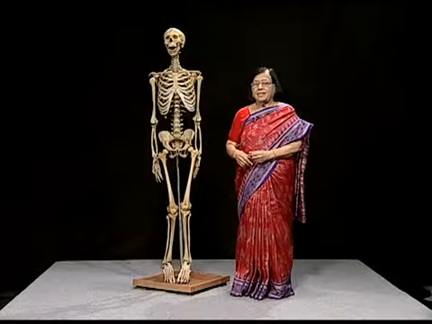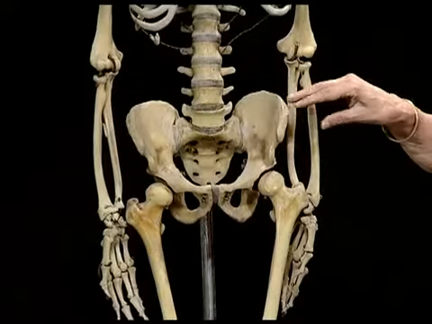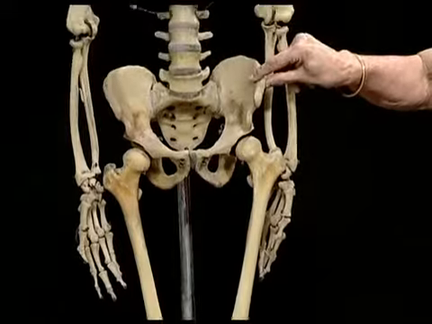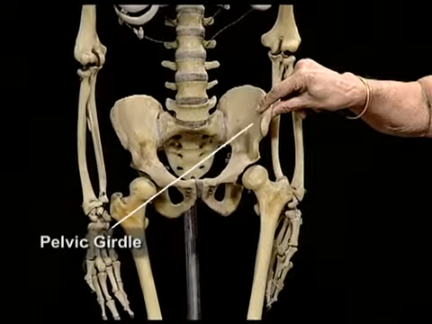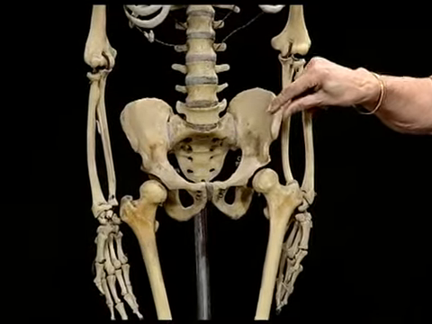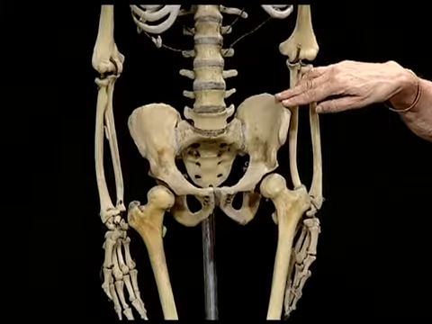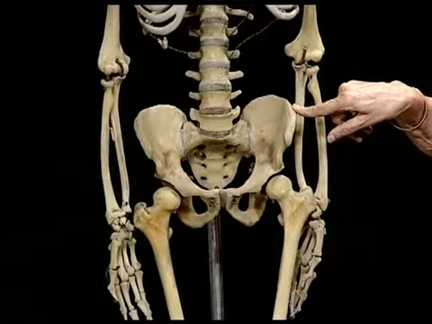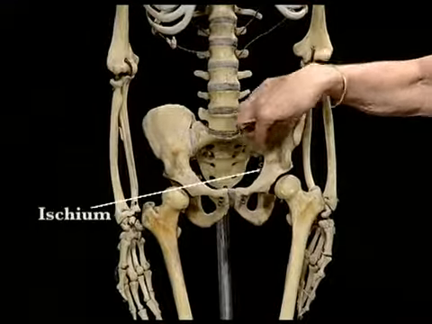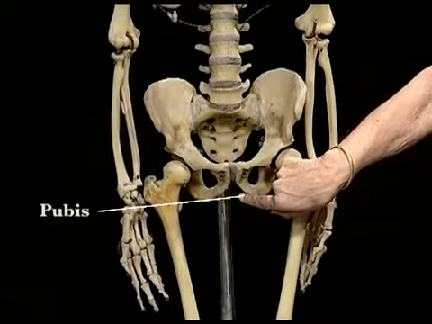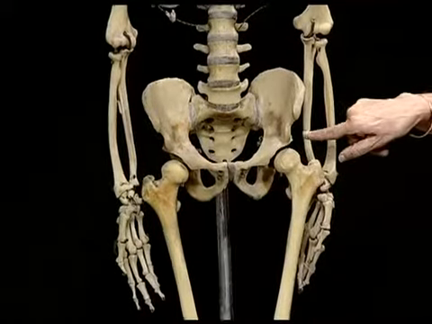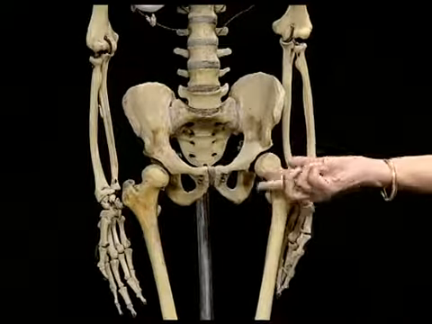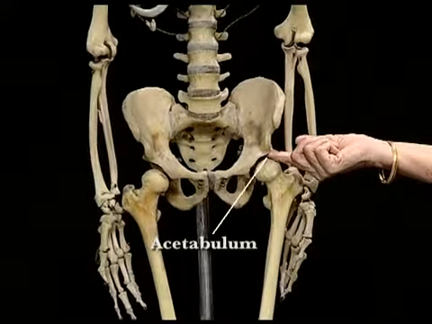Children, now we will discuss the pelvic girdle and the hind limb or leg bones. This is the pelvic girdle. The pelvic girdle also has two halves, the right and the left, equal halves for two legs. Each half has 3 bones, ilium, ischium, pubis, and the 3 join at one point, and that point has a depression called acetabulum.